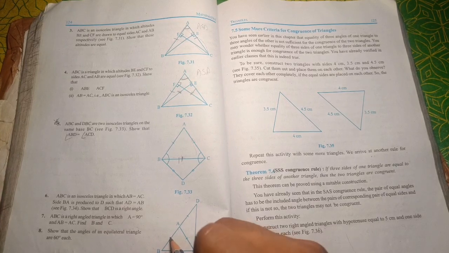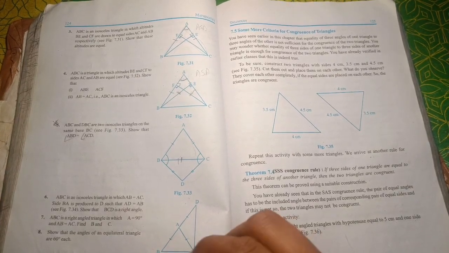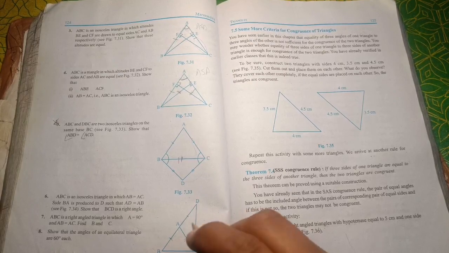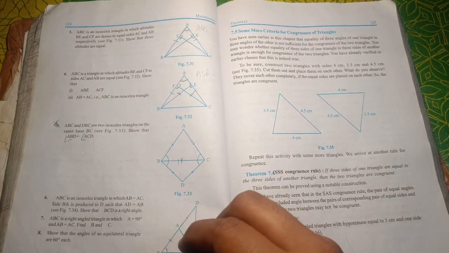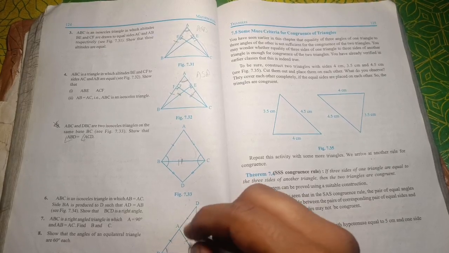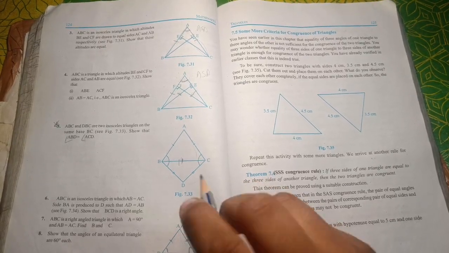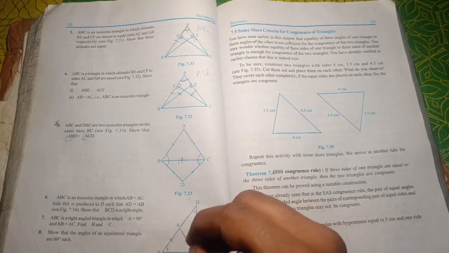In this triangle we can say this is an isosceles triangle because of the two equal sides, so this angle should be equal. If in this ADC both the sides are equal, then the angles should be equal.